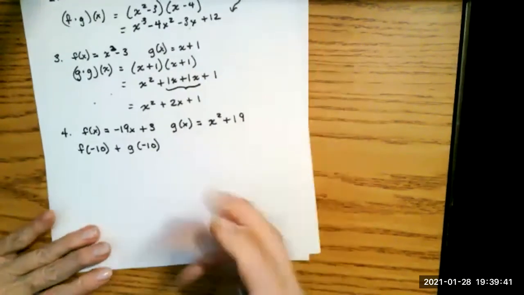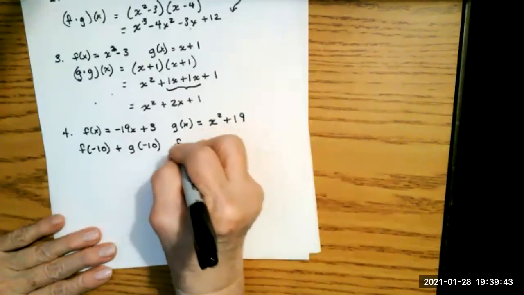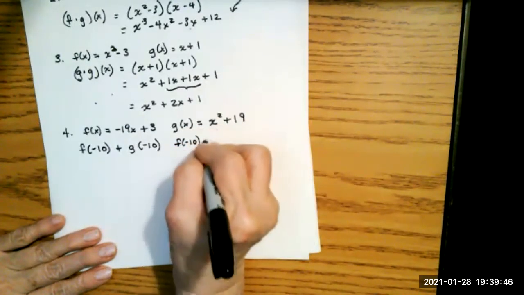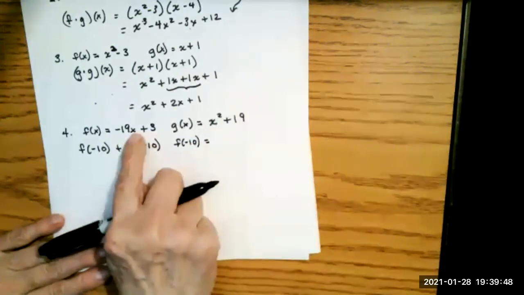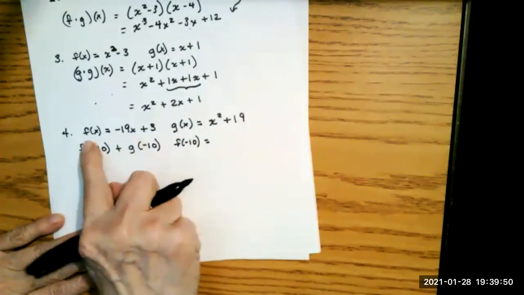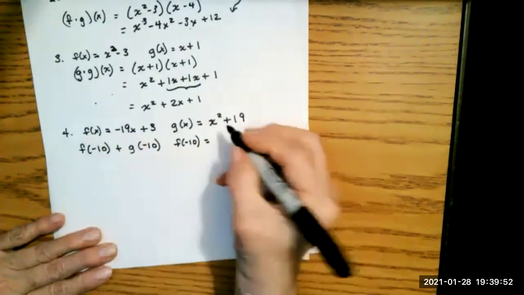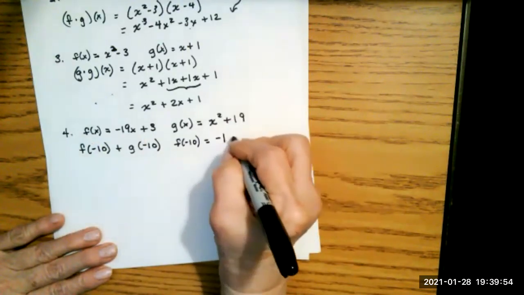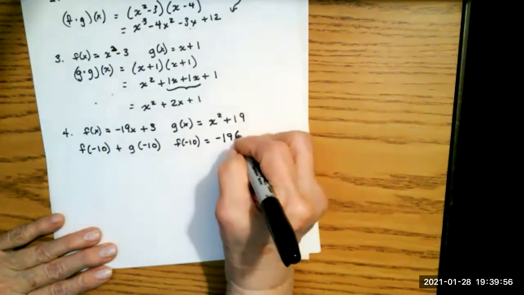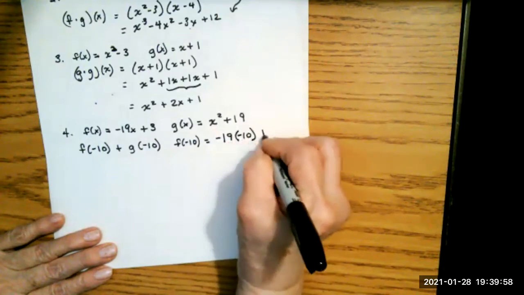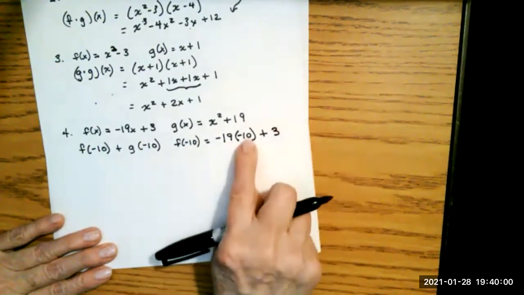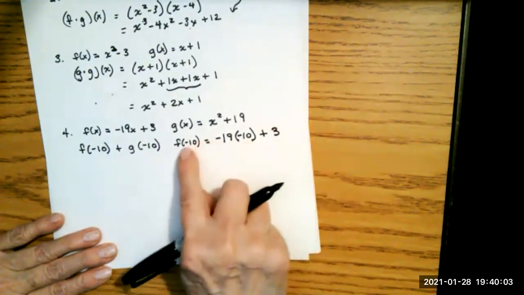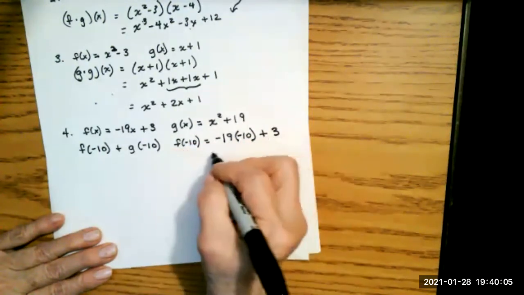I find each one of them. I find f of negative 10 by putting negative 10 in my x spot on the f function. So now it's going to say negative 19 times negative 10 plus 3. And all I did was put that negative 10 in that x place in the f function.